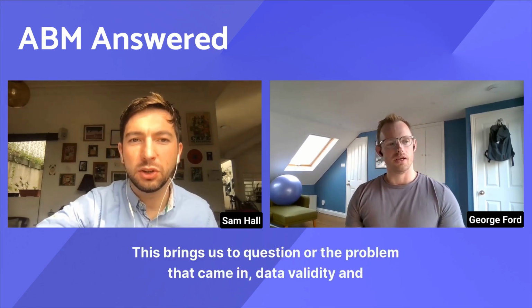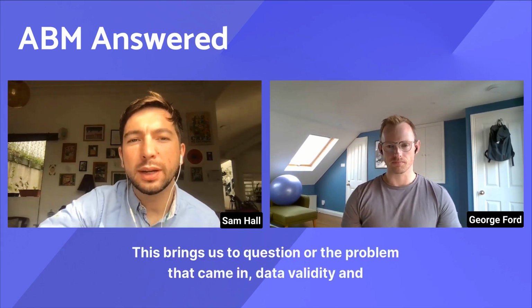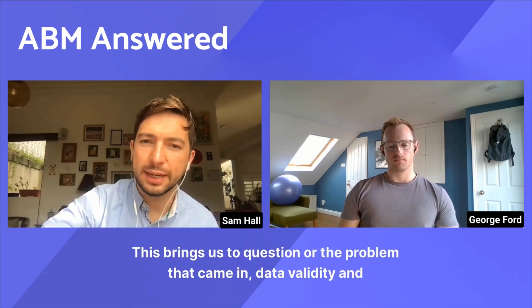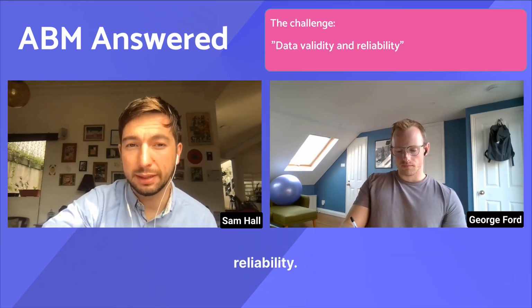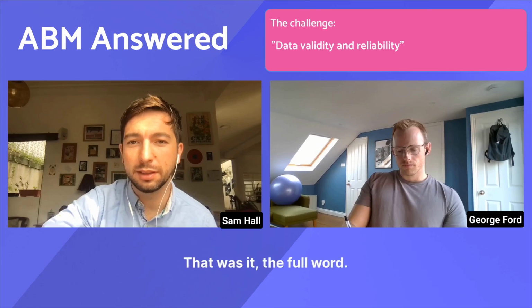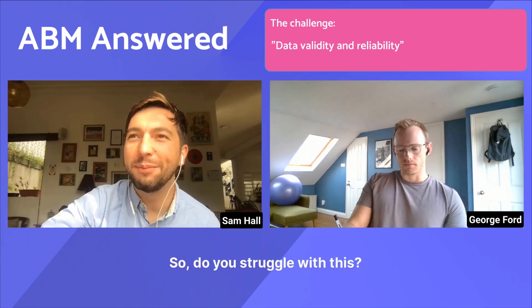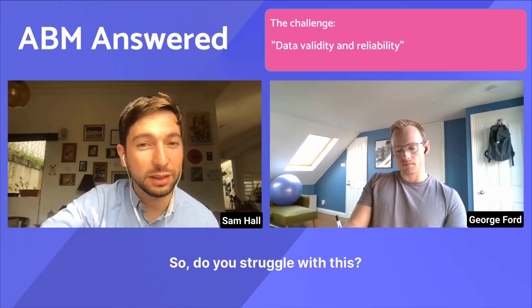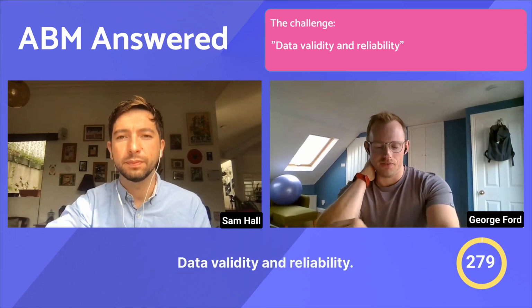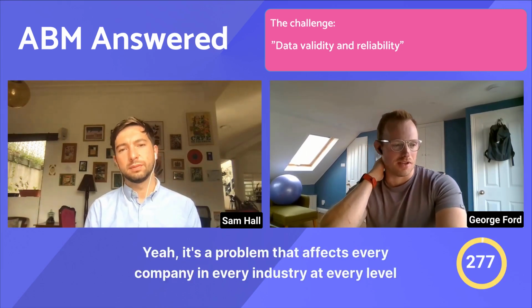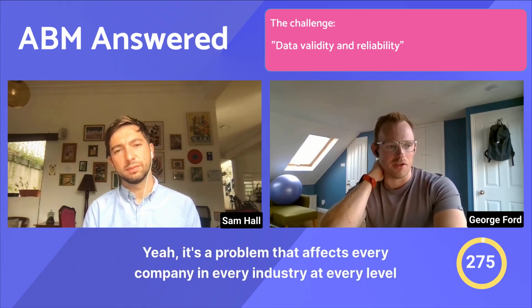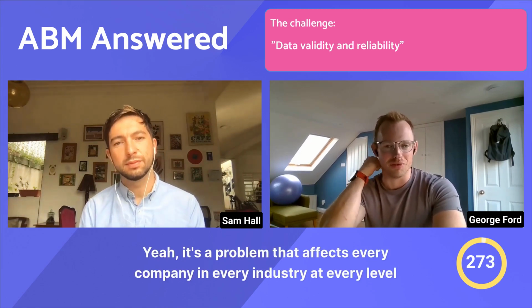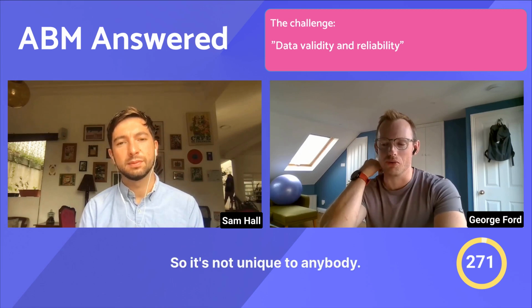This brings us to the problem that came in: data validity and reliability. That was it. The 4 words. So, do you struggle with this? Yeah. Data validity and reliability, it's a problem that affects every company in every industry at every level of that business as well. So it's not unique to anybody.